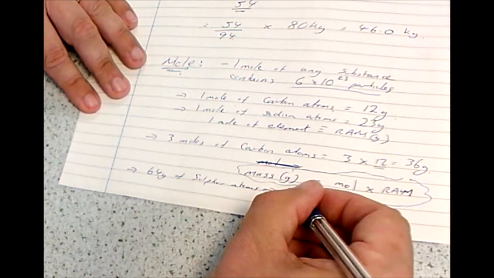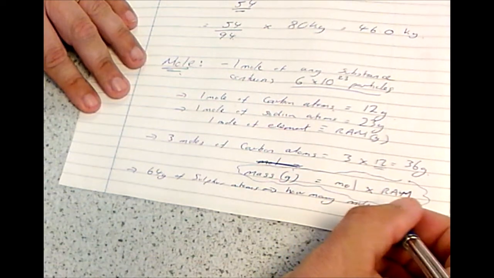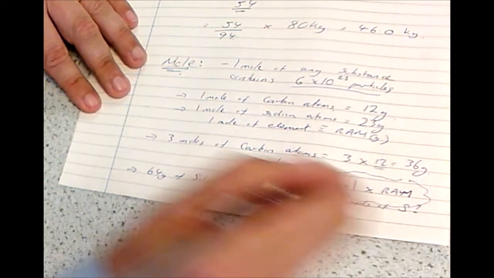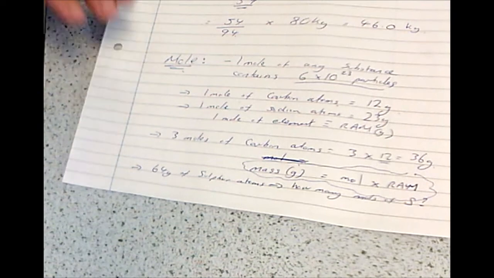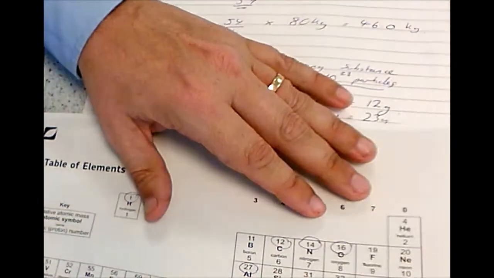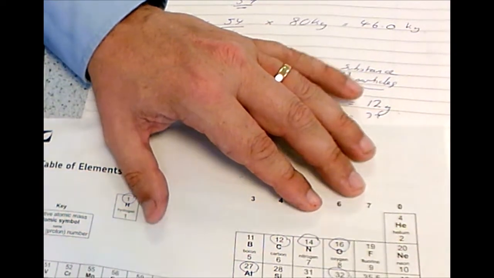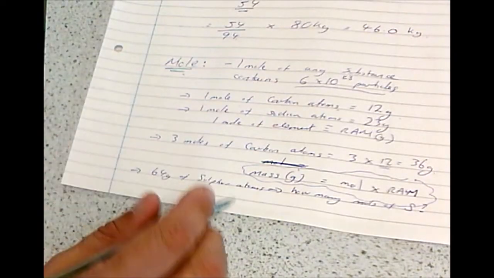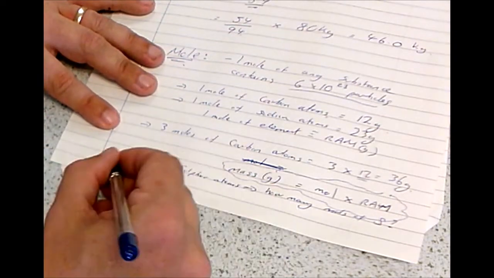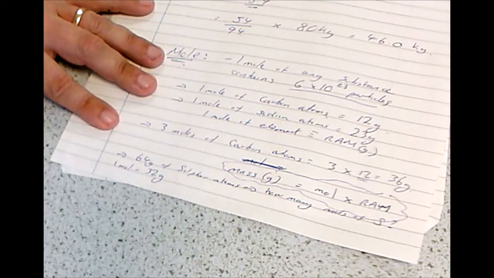Right, so how many moles of sulfur do I have? Well, the first thing you've got to find out is what the relative atomic mass is. We want to find out what the mass of 1 mole of sulfur is, don't we? So if we find sulfur on our periodic table, S, it's 32. So we know that 1 mole is 32. So 1 mole equals 32 grams, yes?